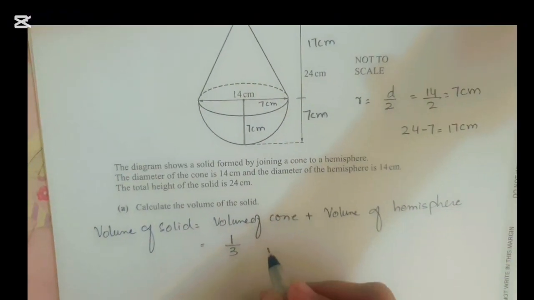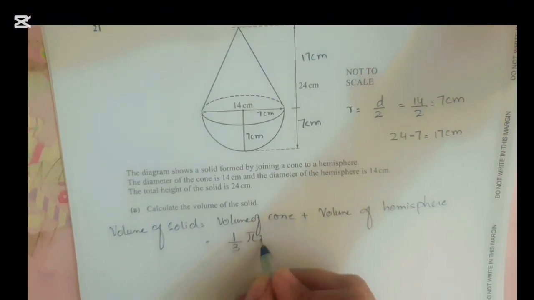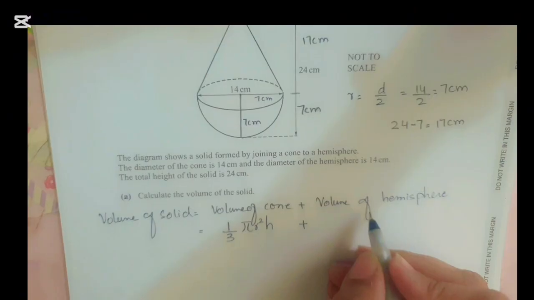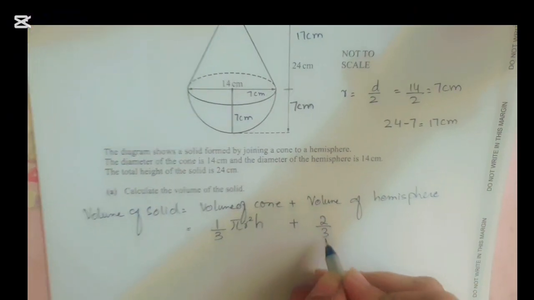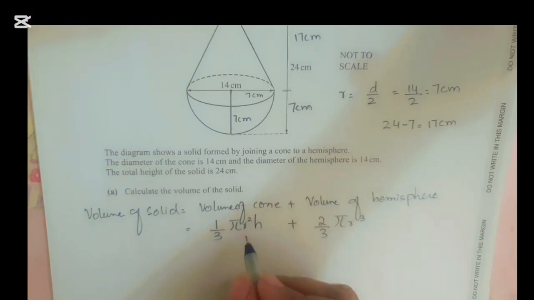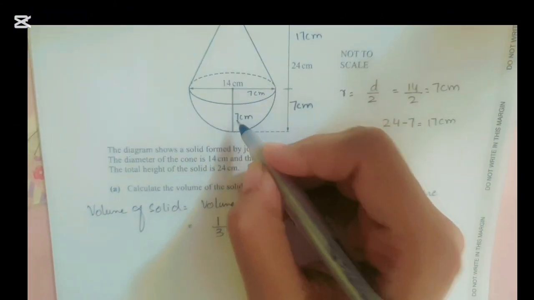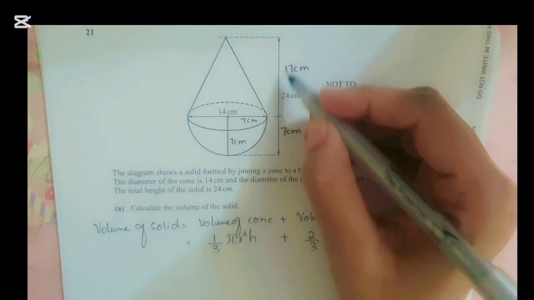What is the formula for the volume of the cone? That is 1 upon 3 pi r square h. And what is the formula for the volume of the hemisphere? That is 2 upon 3 pi r cube. For these formulas we need the radius, which we have already found, and we need the height as well. So this is the height for the cone.